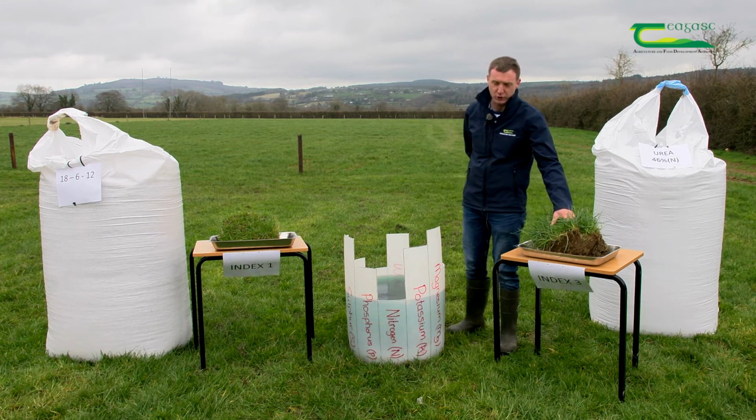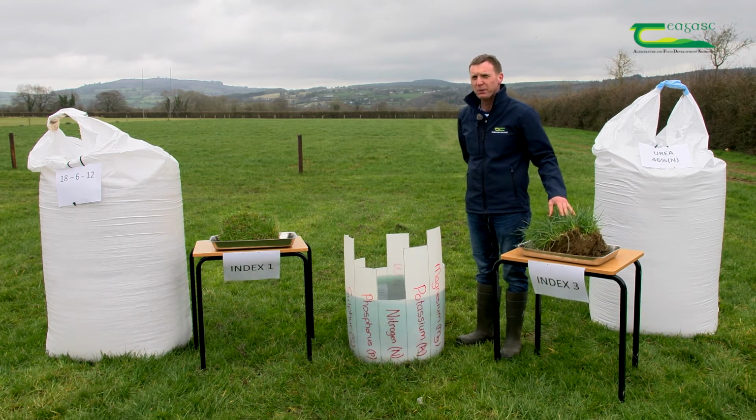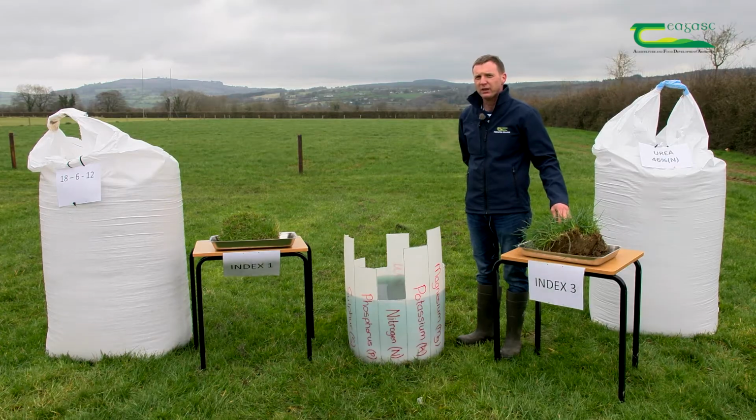If you're at index 3 here on my right, it's an ideal target where you should be. So again, that's just a matter of keeping it maintained and watching that it doesn't drop back to index 1 or 2.